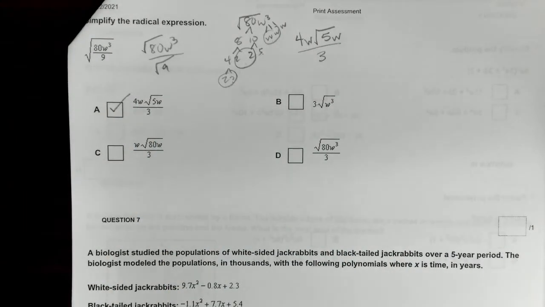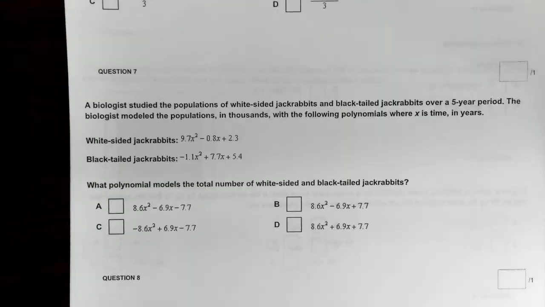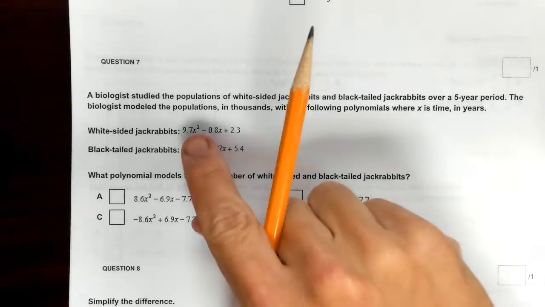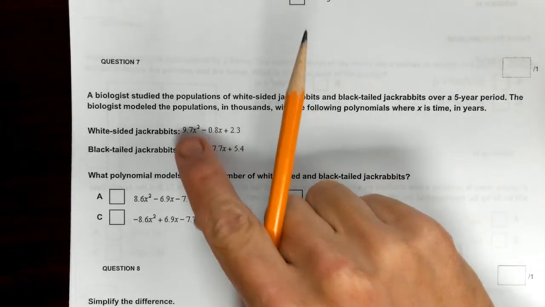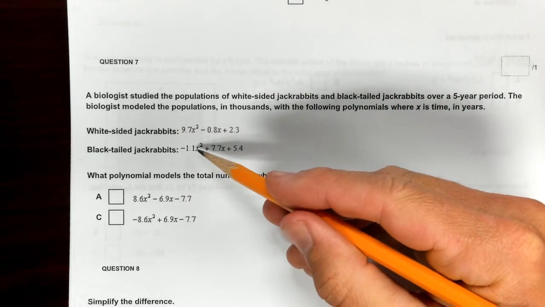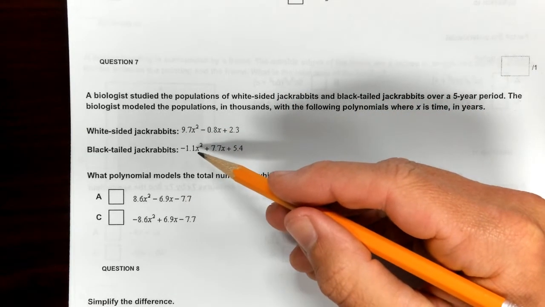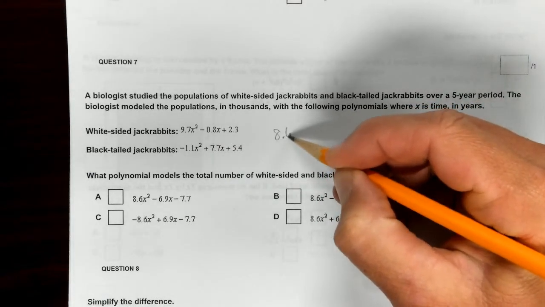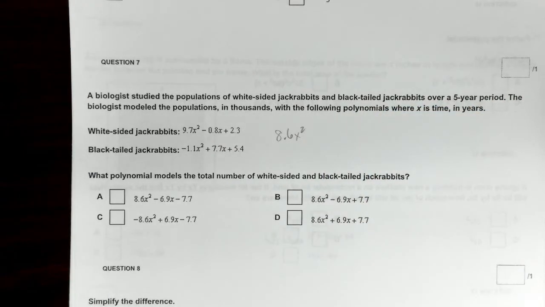Looking at number 7, we are adding polynomials together. So we are looking at like terms. What you're going to do is combine like terms here, 9.7x squared minus 1.1x squared. Okay, we know that that is 8.6x squared.